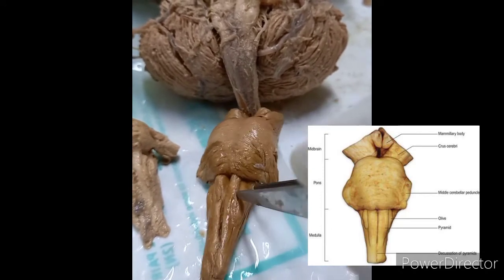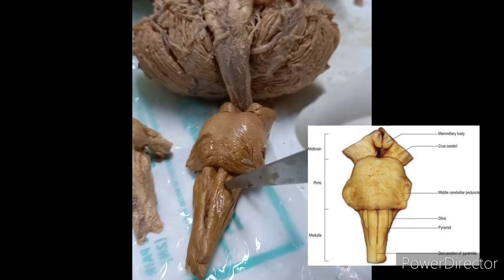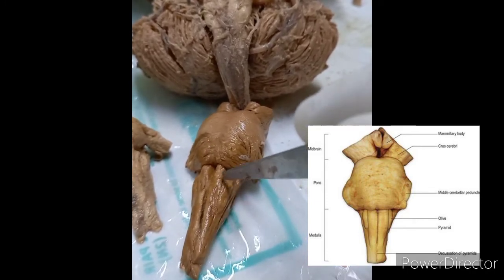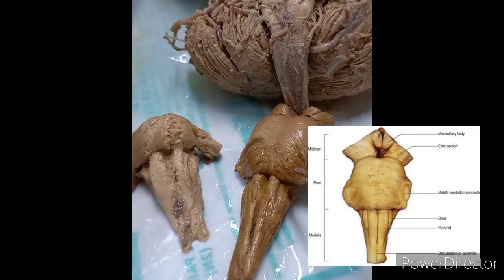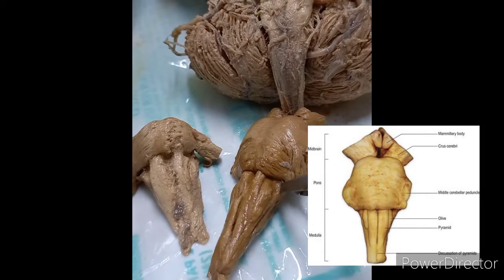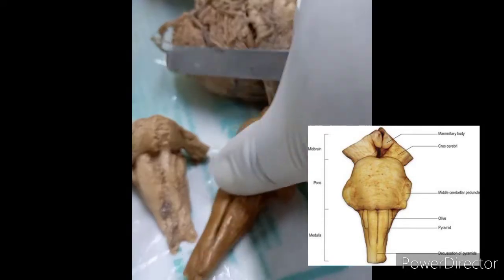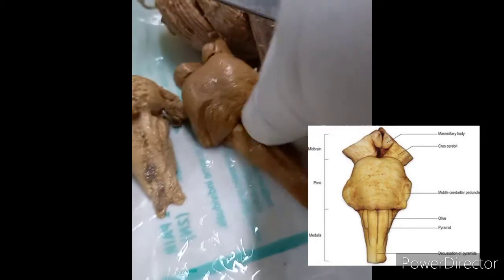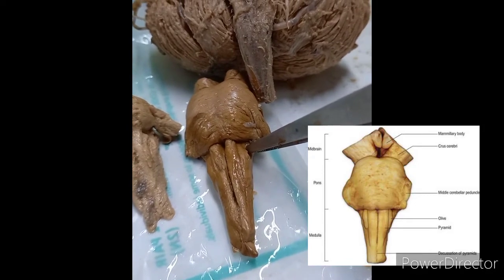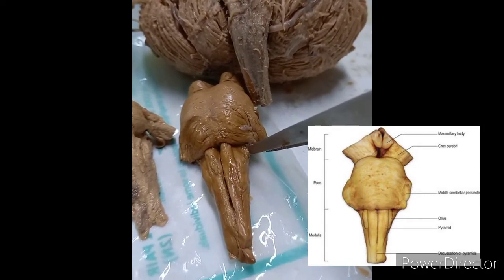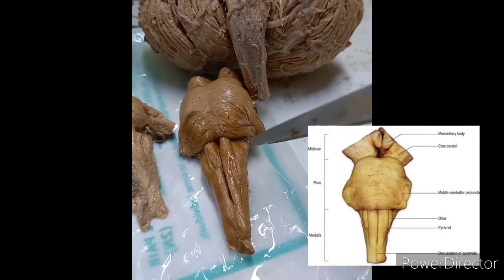inferior olivary nuclear complex. We'll get the inferior olivary nuclear complex here, and here we'll get the tuber cinereum. More laterally, we'll get the tuber cinereum here. So beneath the tuber cinereum, we'll get the nucleus of the spinal tract of the trigeminal nerve.